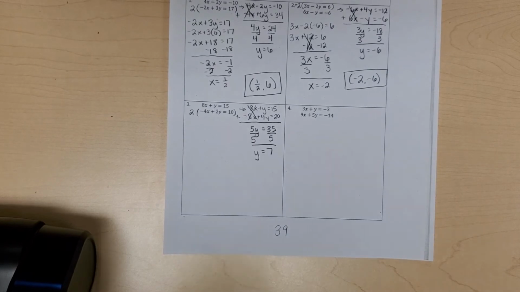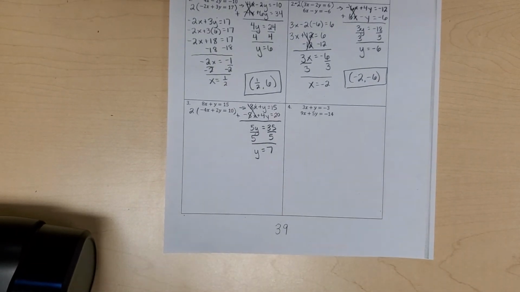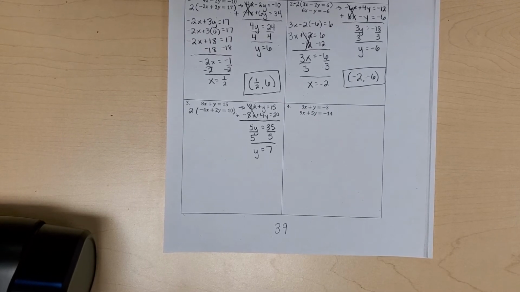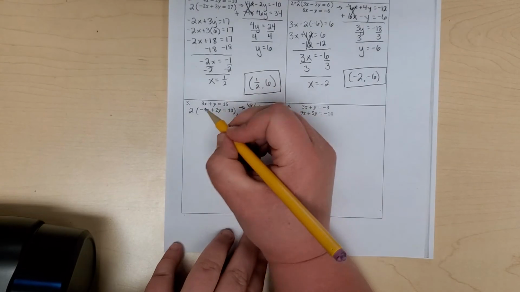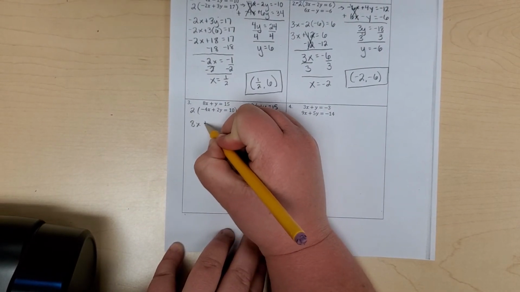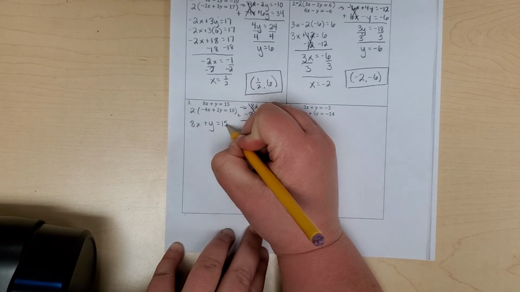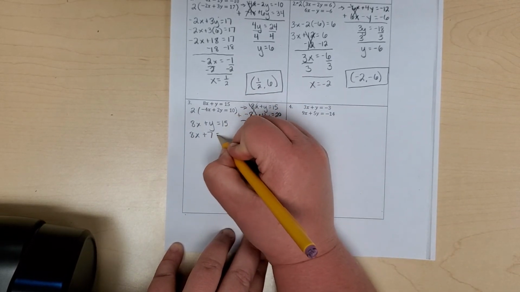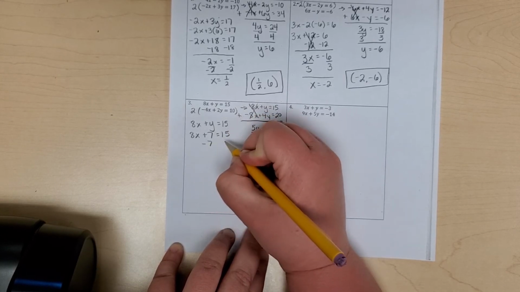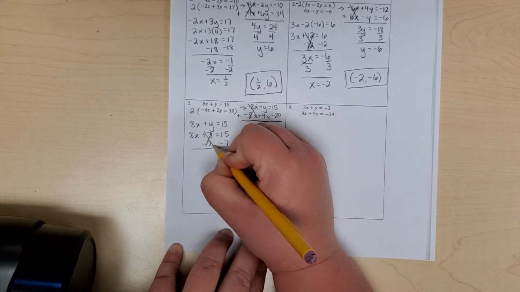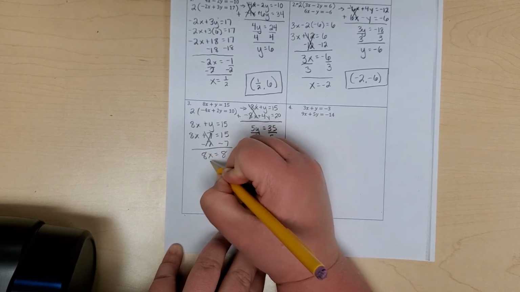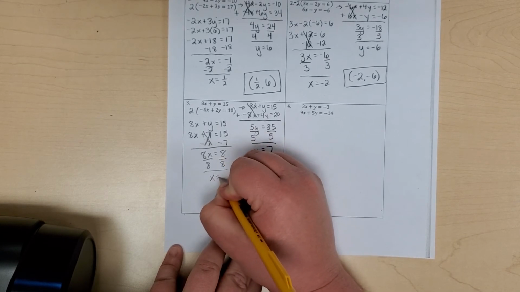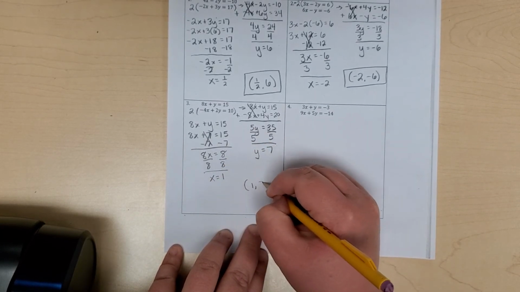Same idea, take the y, the 7 rather, plug it back into one of the equations. Now the top one would be the easiest one to do because the y is already by itself in that equation, so it will require less work. So I'm going to do that one. 8x plus y equals 15. So I have 8x plus 7 equals 15. Subtract the 7. 8x equals 8. Divide by 8. X equals 1. So my final answer is 1, 7.